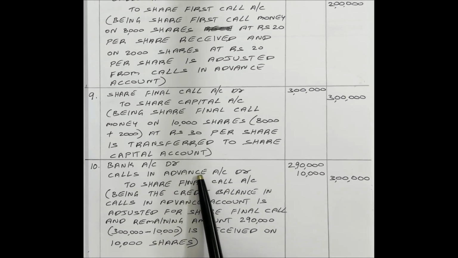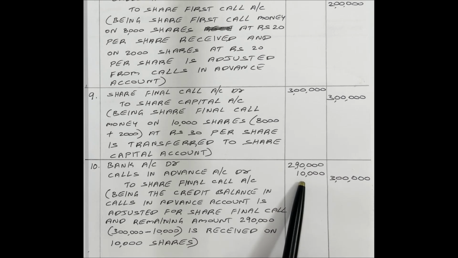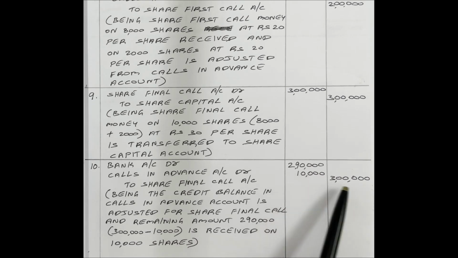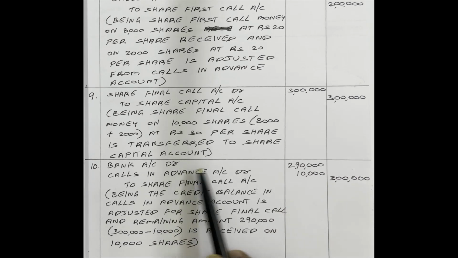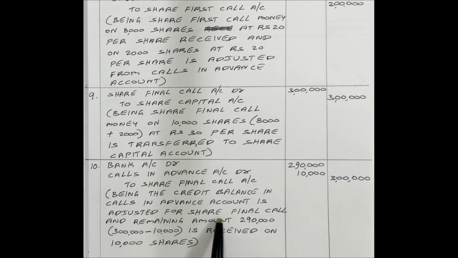In calls in advance account, 10,000 balance is there, no? That amount we are adjusting towards final call. So in 3 lakh, when 10,000 is adjusted, the remaining money 2,90,000 the company should receive from applicants, and the company received that amount from applicants. Mention that in the narration: being the credit balance in calls in advance account is adjusted for share final call and the remaining amount 2,90,000 is received on 10,000 shares.